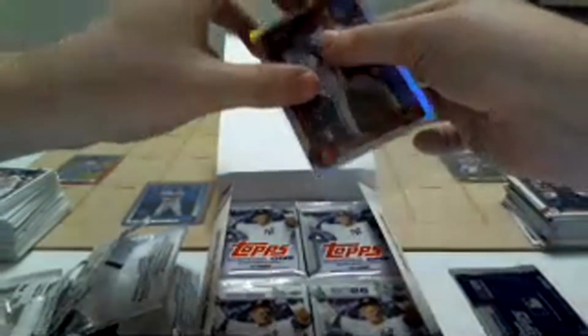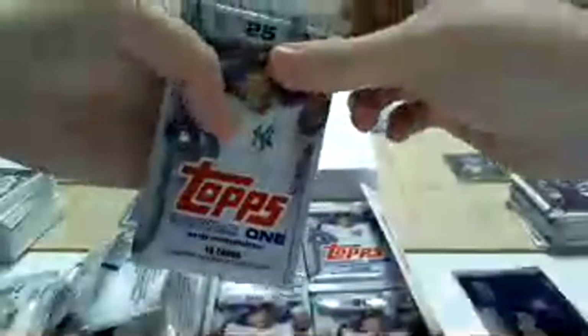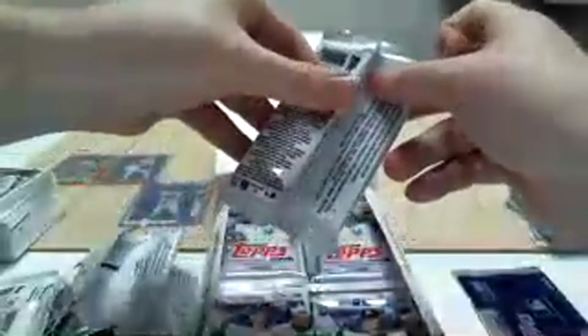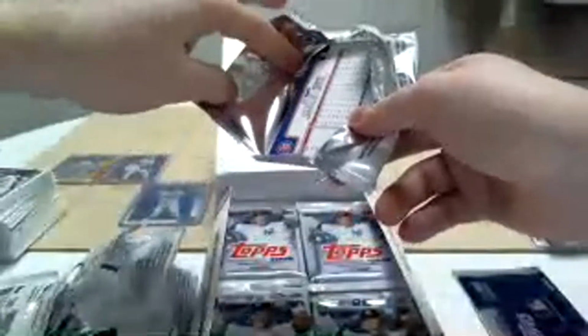I'll put it in the Orioles spot now. Okay. I will top load all these after I'm done, unless it's like a major hit. I want to keep this moving as efficiently as possible, not as fast as possible, I should say.